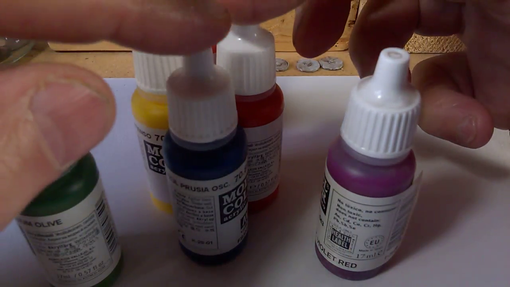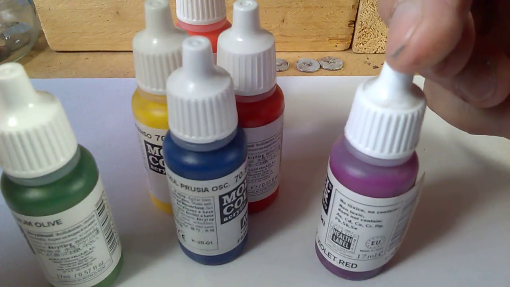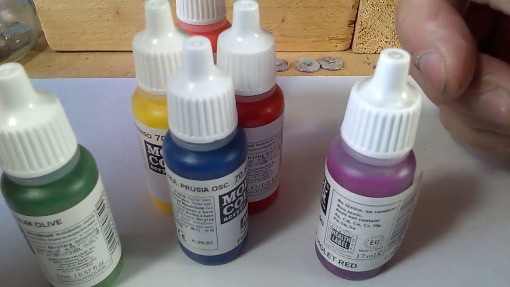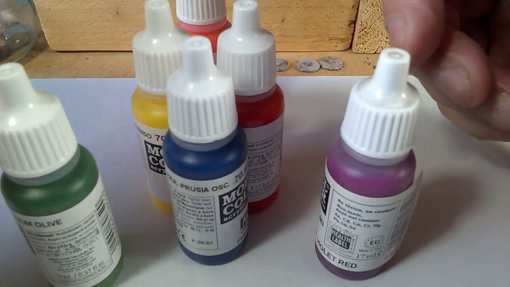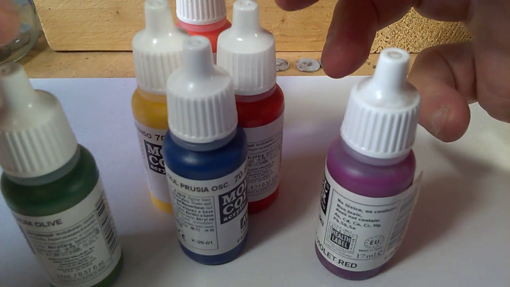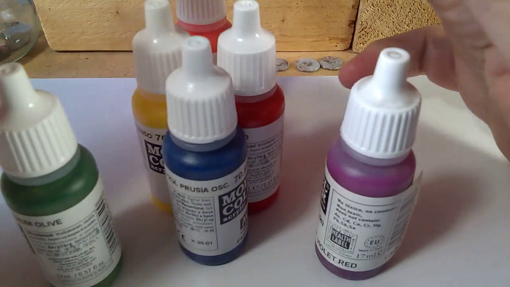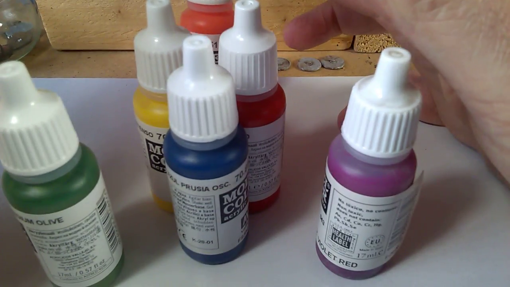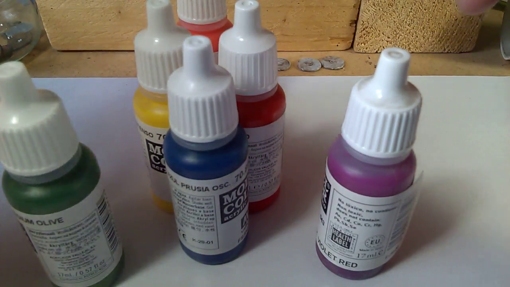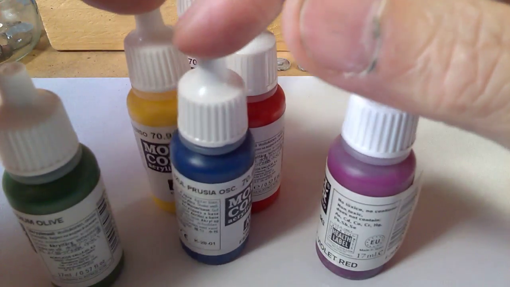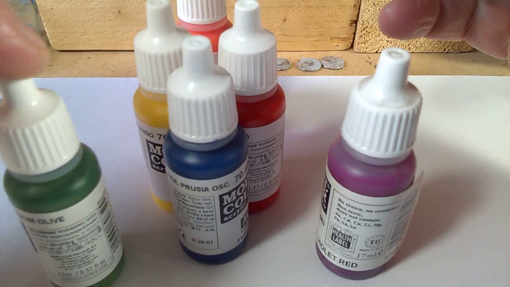You can see that if you mix red and blue, you get violet. If you mix red and yellow, you get orange back here. If you mix yellow and blue, you get green.